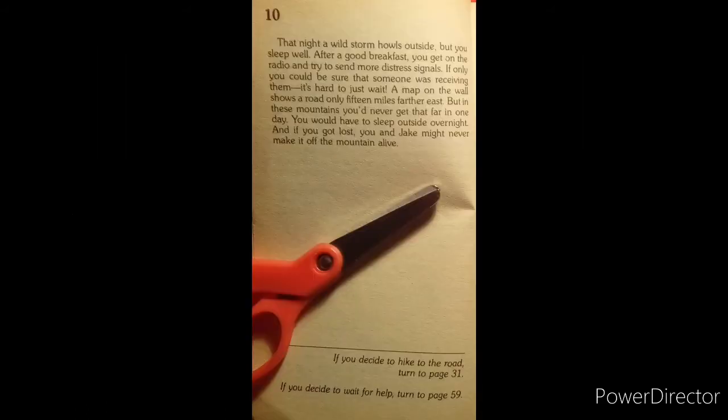The night passes. A wild storm howls outside, but you sleep well. After a good breakfast, you get on the radio and try and send more distress signals. If you could be sure that someone was receiving them, it wouldn't be so hard to just wait. A map on the wall shows a road only 15 miles farther east, but in the mountains you never get that far in one day.